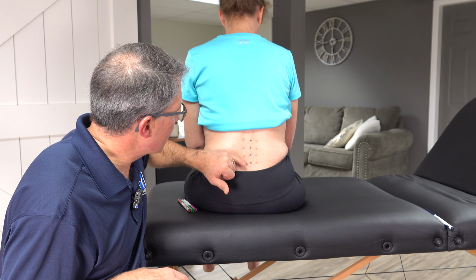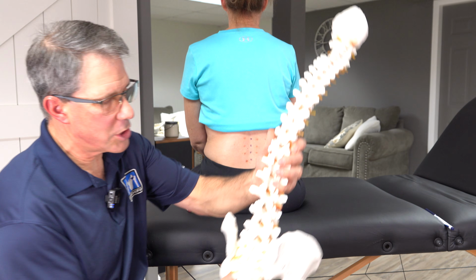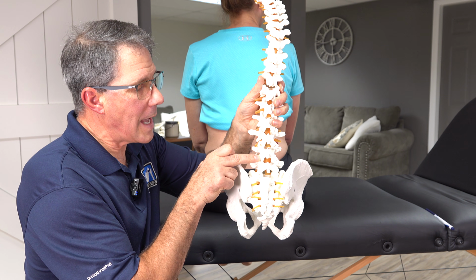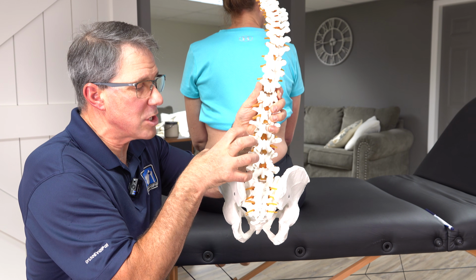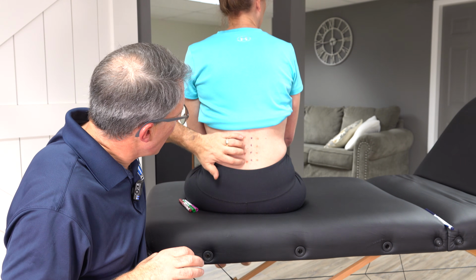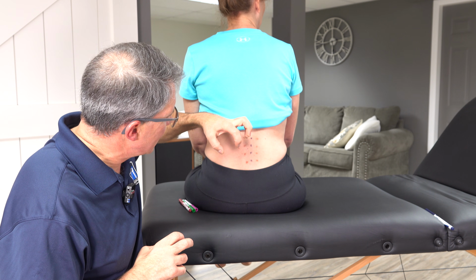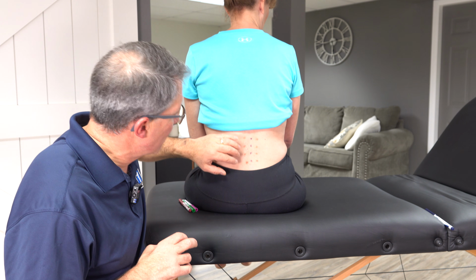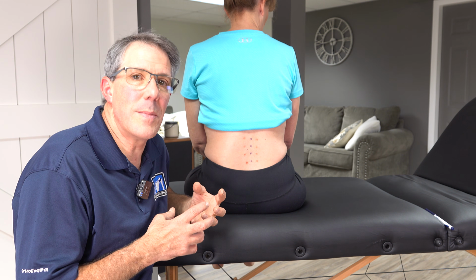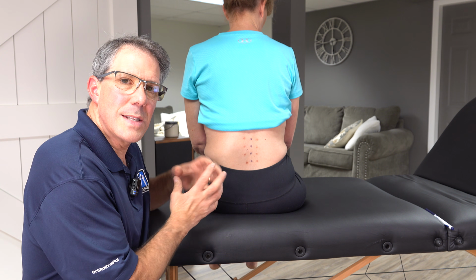Now, as a result of having this irritation to those joints in this area, what we do know is that you can develop some localized muscle spasm. So when you touch the back, these muscles may be really, really tight. You may not be able to move as well because they're in spasm. And that is just a protective mechanism that helps to kind of stabilize that joint.